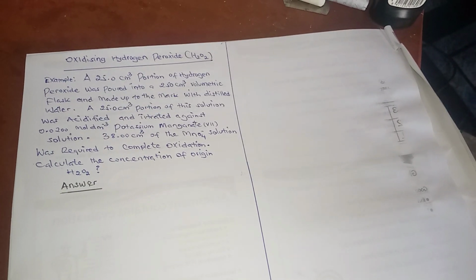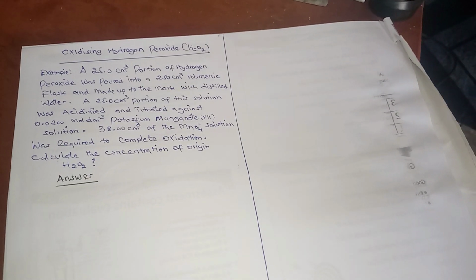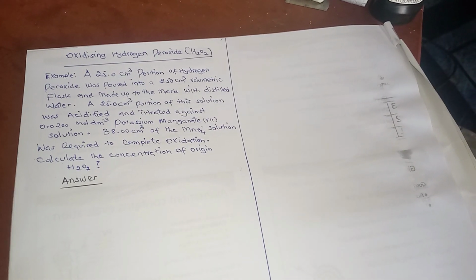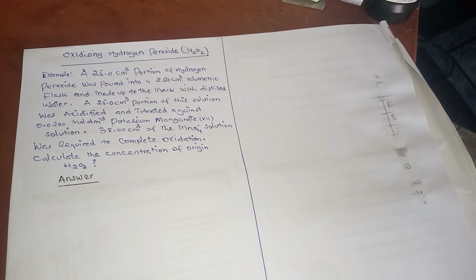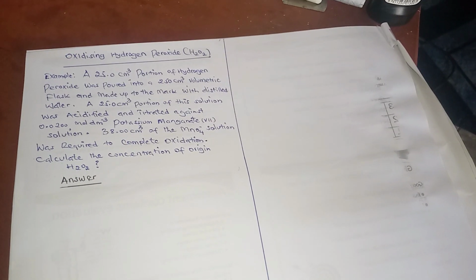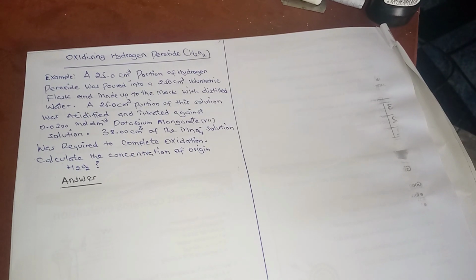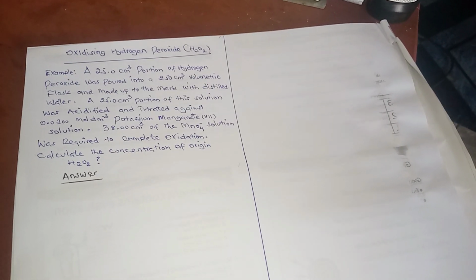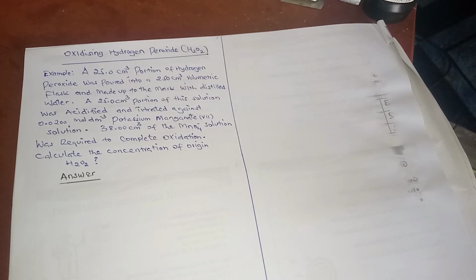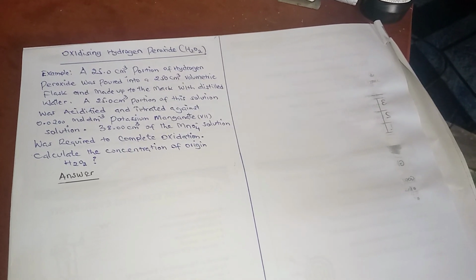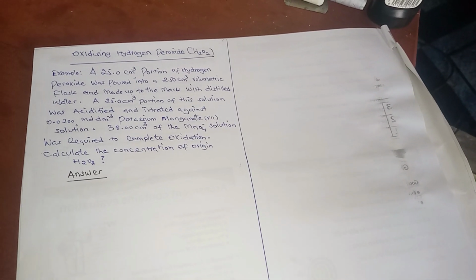A 25.0 cm³ portion of this solution was acidified and titrated against 0.0200 mol/dm³ potassium manganate solution. 38 cm³ of manganate solution was required to complete oxidation. Now our question is to calculate the concentration of the original solution.